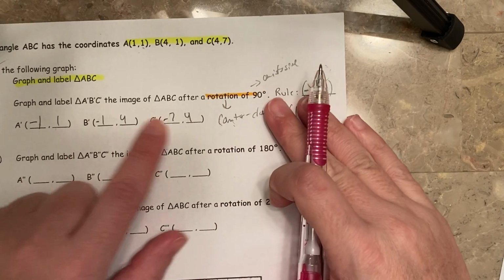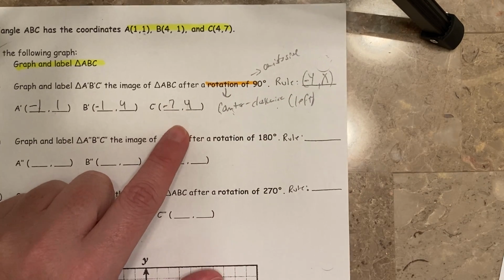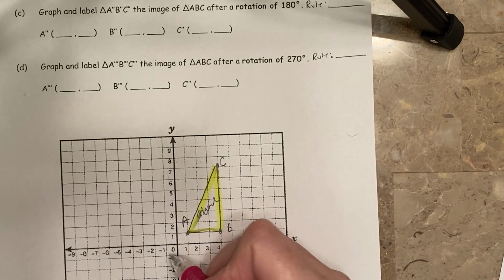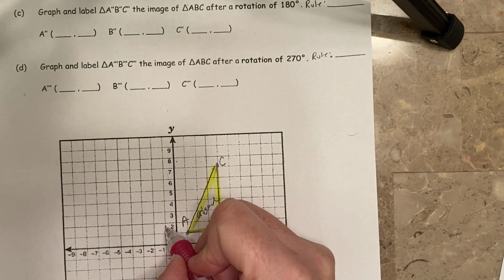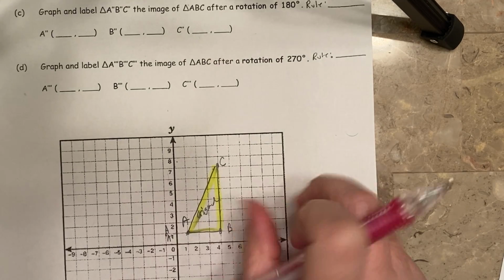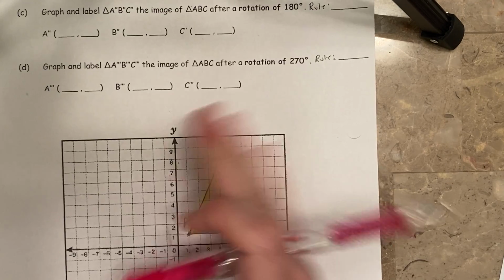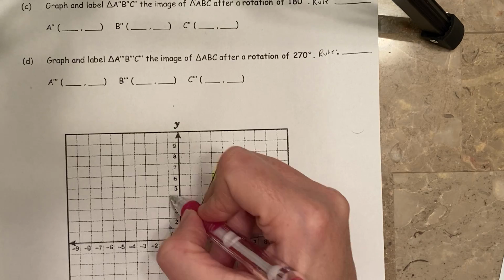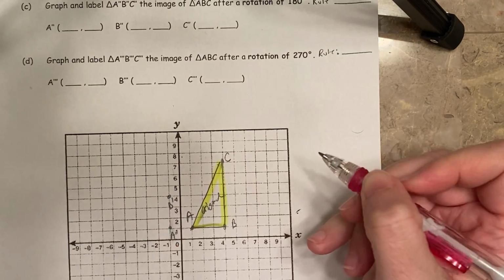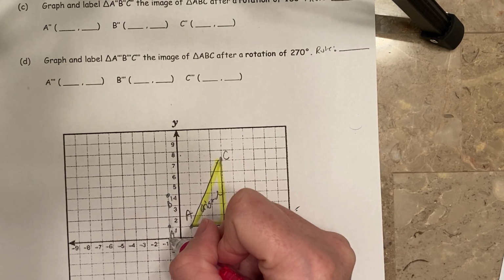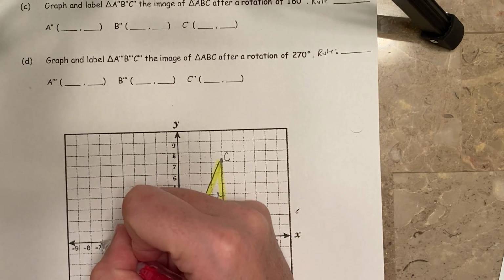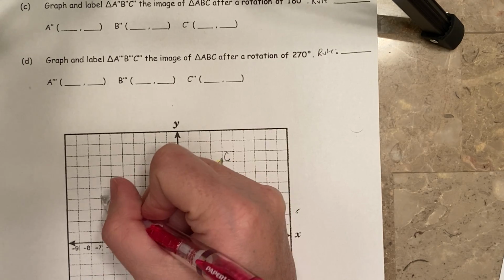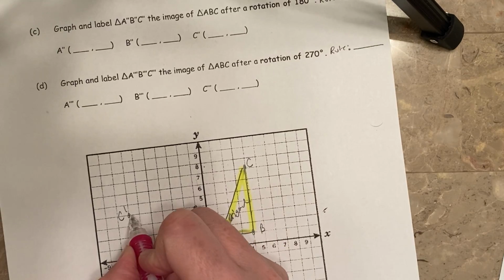So -1, 4, -7, 4. Both ways. So now you want to graph that. So -1, 1 is A prime. -1, 4 is B prime. And -7, 1, 2, 3, 4. -7 and 4 is C prime.